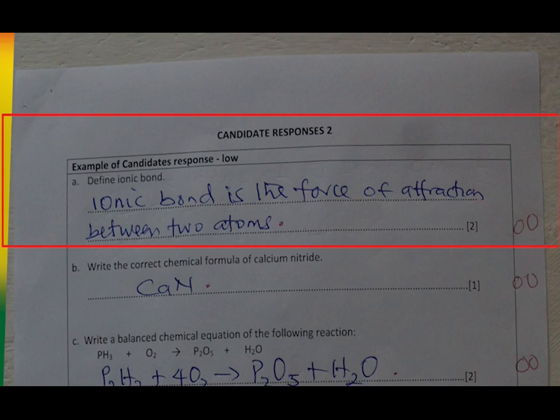This candidate defined ionic bond as a force of attraction between two atoms. The candidate failed to appreciate that ionic bond does not exist between just any two atoms. For example, they do not exist between two nonmetals or two metals. This makes the answer wrong and therefore is awarded 0 mark out of 2.